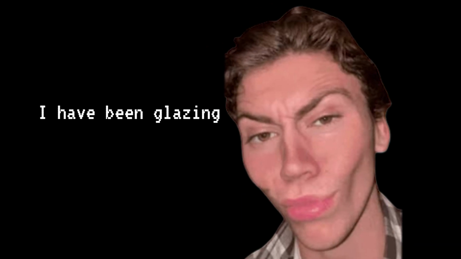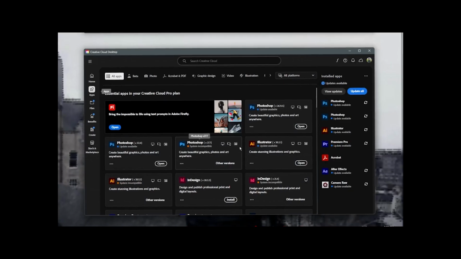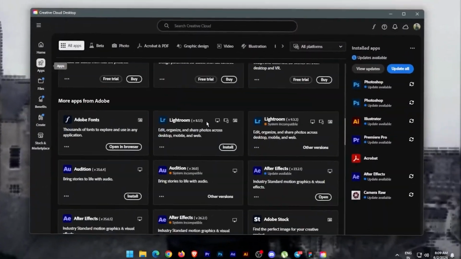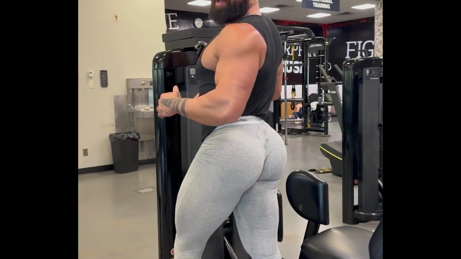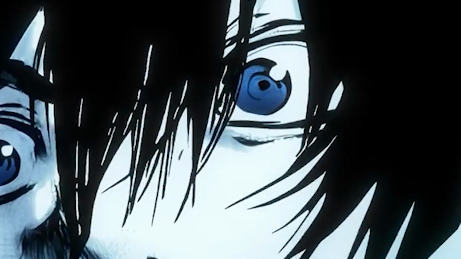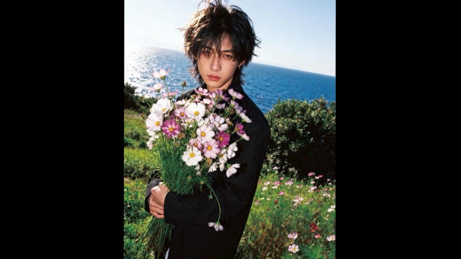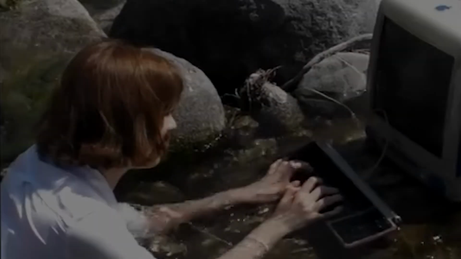I have been glazing Adobe for the past 5 years. Wow! And I only use Premiere, Photoshop and other Adobe apps. But I have to get out of my comfort zone and try this little shit, Canva. I already know that it has no comparison to Photoshop, but the way people around me say the name Canva makes me wanna do something. So I am gonna do something today.